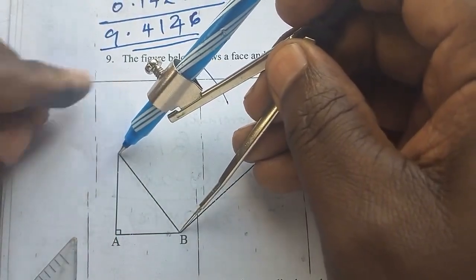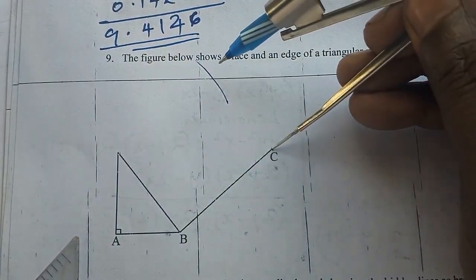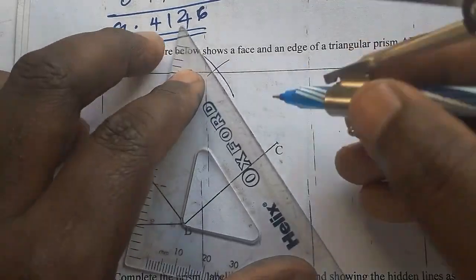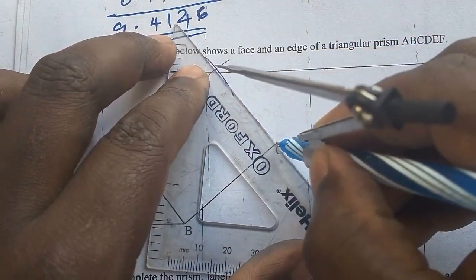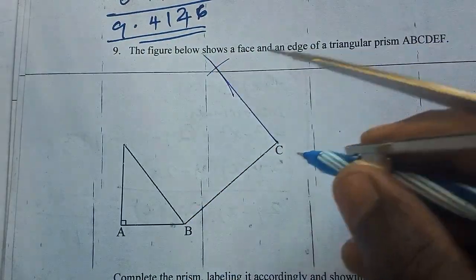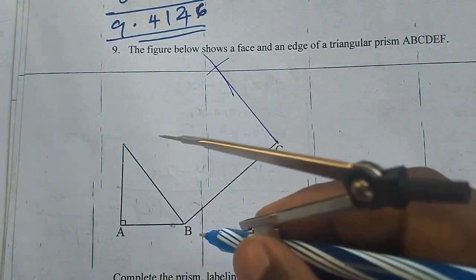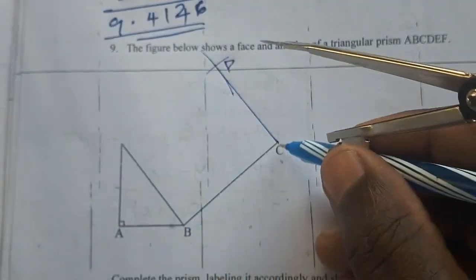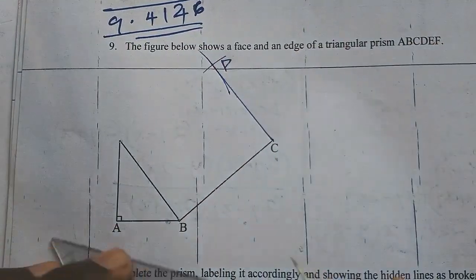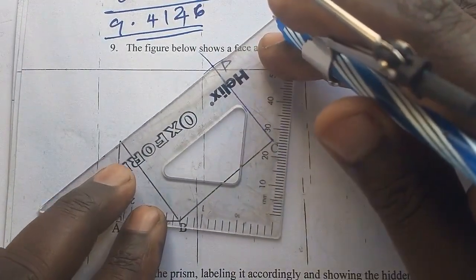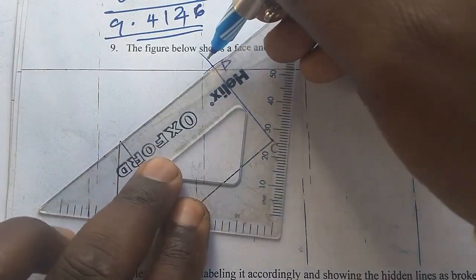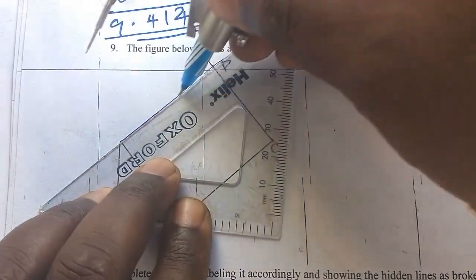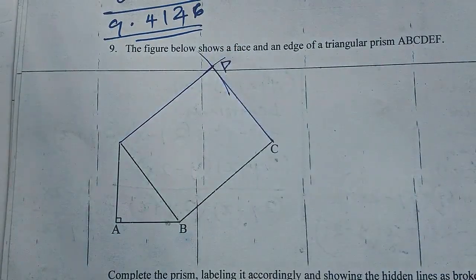This is the same distance from here up to here, right? Now join this. Now you have A, B, C, D. But we know this length from here up to here is the same, and we have done that. So join that. Right? Now that is the first thing you need to do.